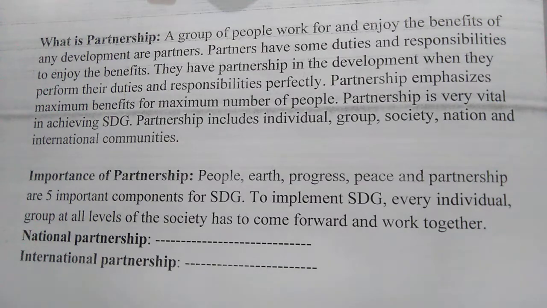Partnership. Before going to discuss the importance of partnership, we should know what is partnership. A group of people who work for and enjoy the benefits of any development are called partners. Partners have some duties and responsibilities to enjoy the benefits of development. They have partnership in the development when they perform their duties and responsibilities perfectly. Partnership emphasizes maximum benefit for maximum number of people. Partnership is very vital in achieving SDG. Partnership includes individual, groups, society, nation and international communities. There are two kinds of partnership important in achieving SDG. One is the national partnership, second is the international partnership.